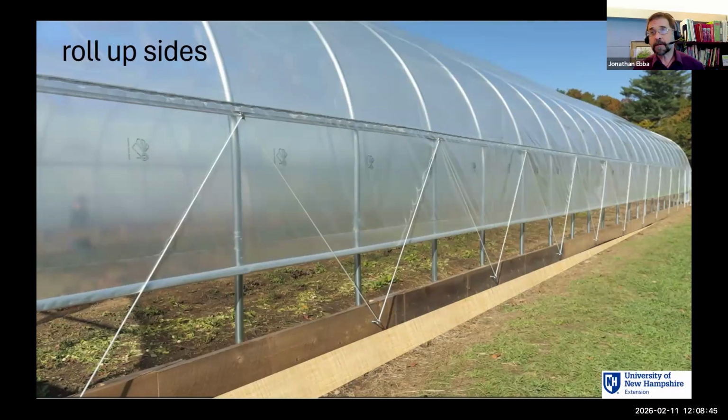UNH has a video. We start from empty ground to finishing up the roll-up sides on a whole construction of a high tunnel. And we have one video just on roll-up sides. If you're interested in that, just on YouTube, you can do UNH high tunnel construction. We're looking at here this zigzag. These are anti-billow ropes. So these ropes help to prevent the side from flapping out in the wind.